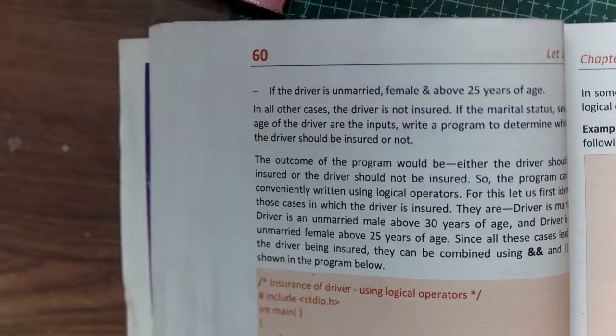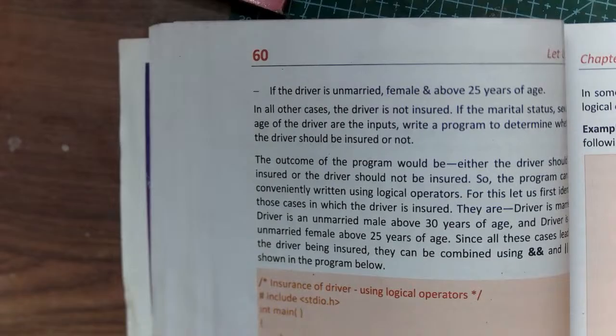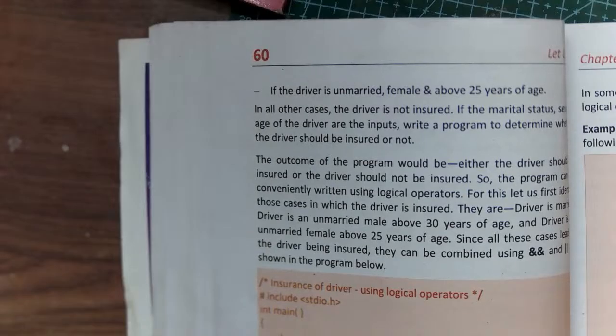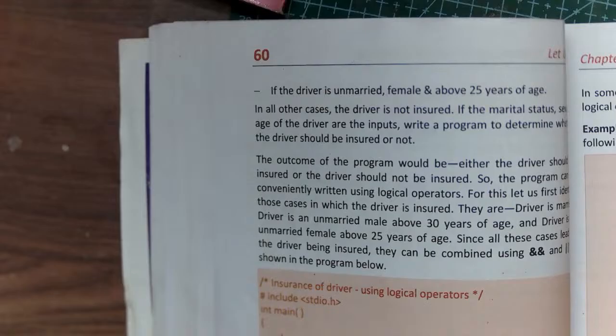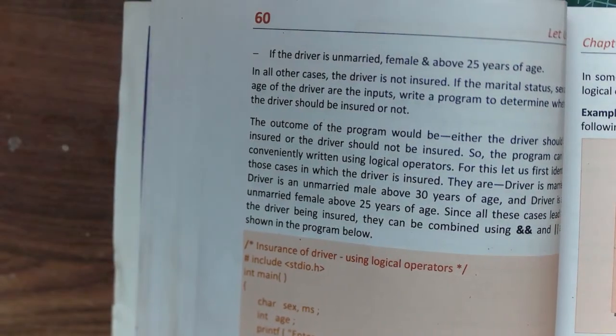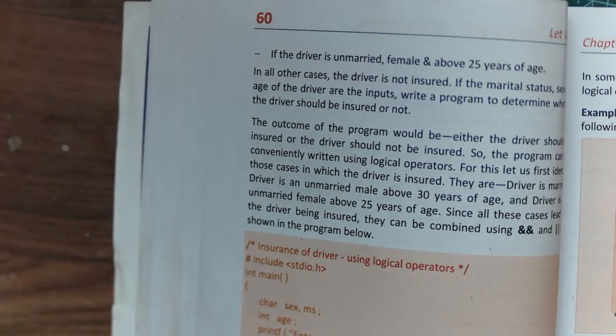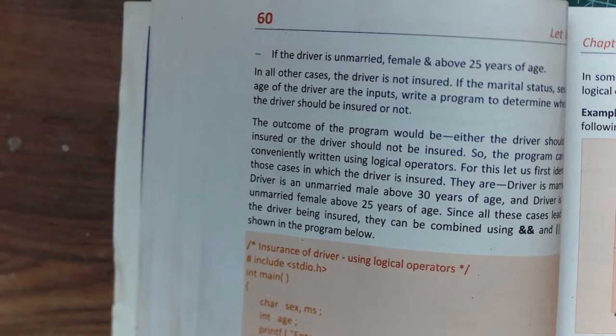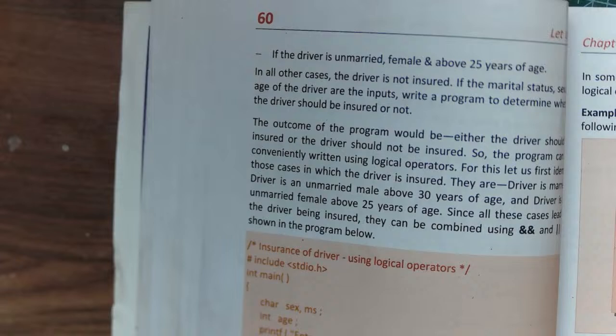If the marital status, sex, and age of the driver are input, write a program to determine whether the driver should be insured or not. The outcome of the program will be either the driver should be insured or the driver should not be insured. So the program can conveniently be written using logical operators.